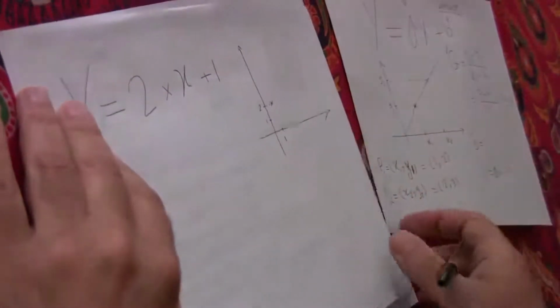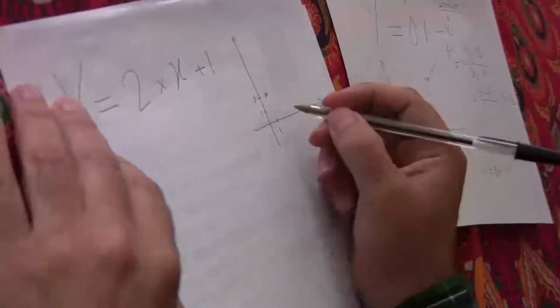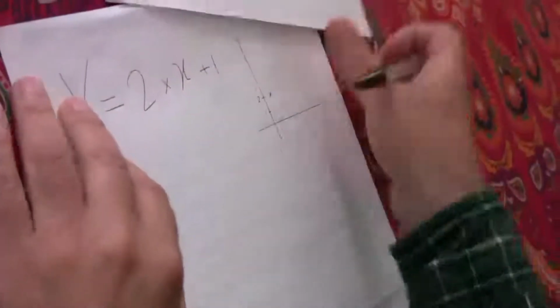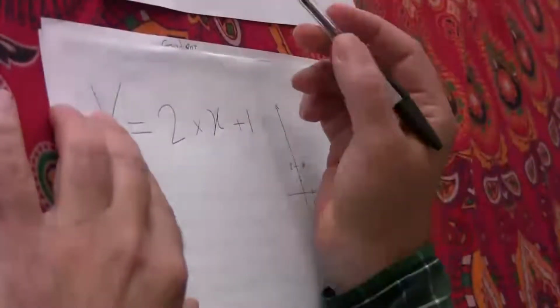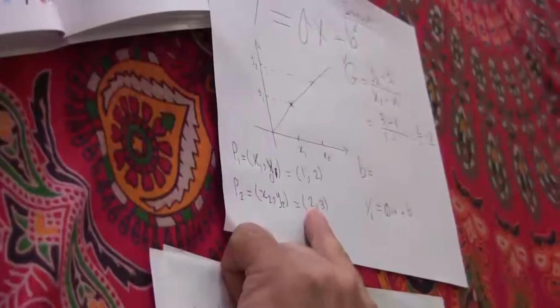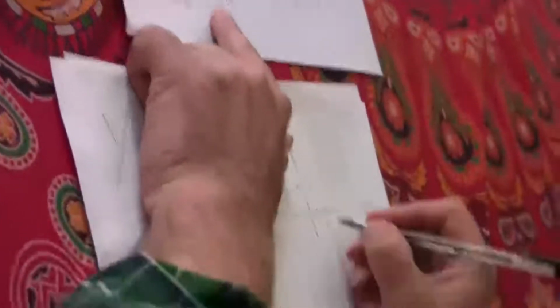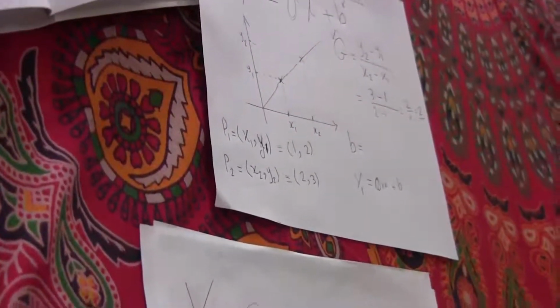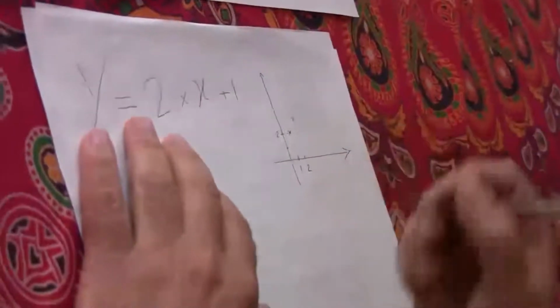And the second point, x2 equals 2 and y2 equals 3.